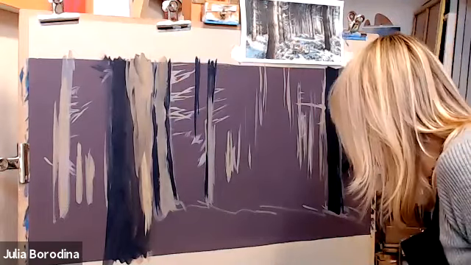So some more darks are going to be for the trees. Let's find some of the reasons of them somewhere here. Darker tones across.